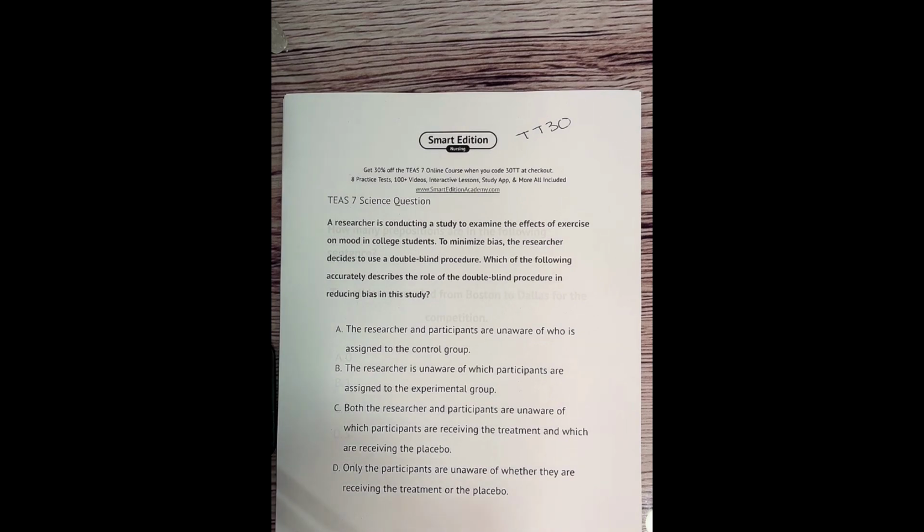So let's go into our next practice test questions. This is a question about scientific reasoning. Okay, and scientific reasoning is, in my opinion, the best way to get your TEAS science score way up. And while you guys are working through this problem, I'm just going to give you my personal philosophy.